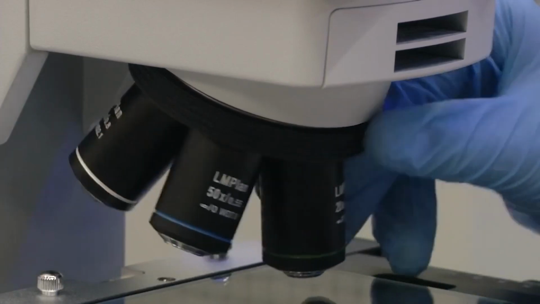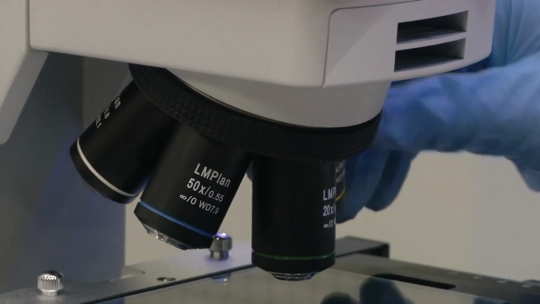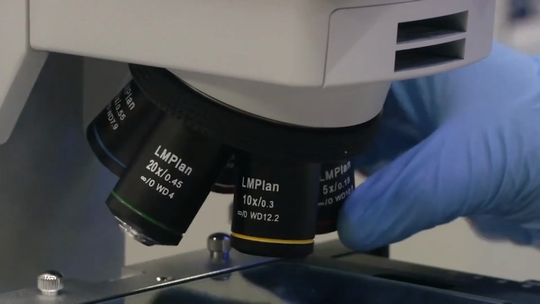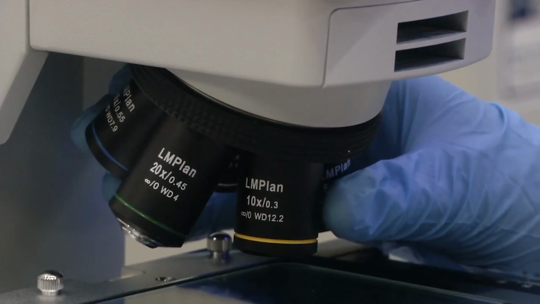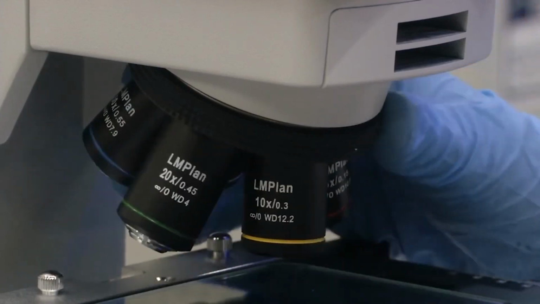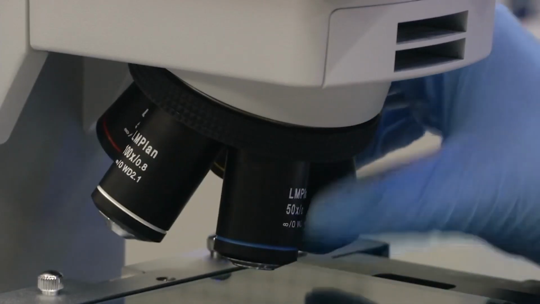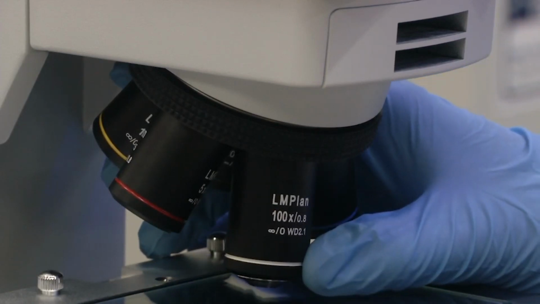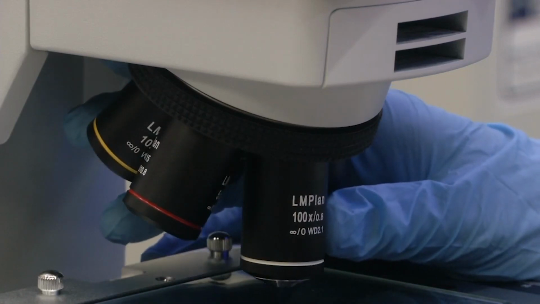So let me recap. We have this turret which houses all the objective lenses used by the microscope. You can have multiple options, and usually a turret gives at least 5 slots to insert your different objectives. Here in our lab we have inserted 5x, which is red in color, 10x, which is yellow, 20x, which is green, 50x, which is blue, and 100x, which is white. These colors are only for your easy use during your day to day research life. You need not go and read each lens to see the magnification.